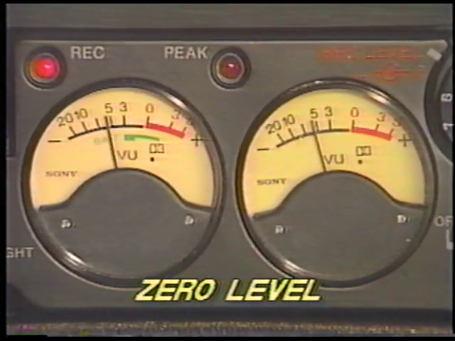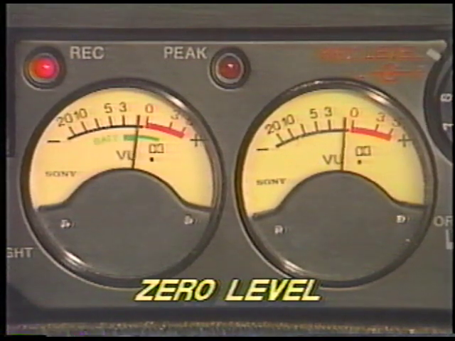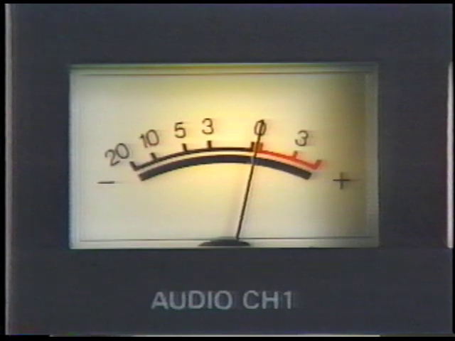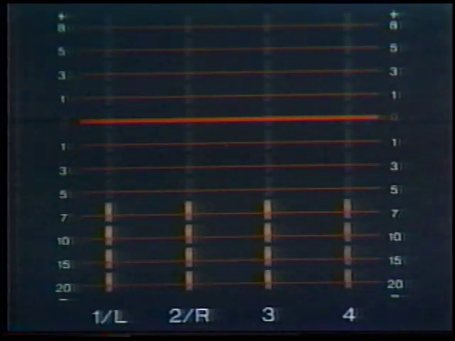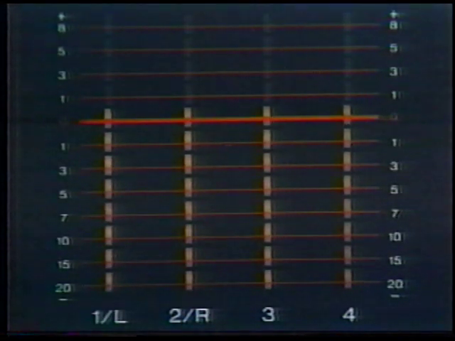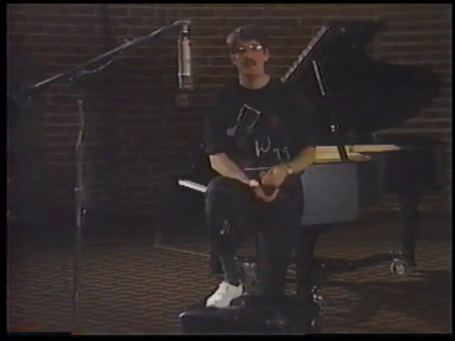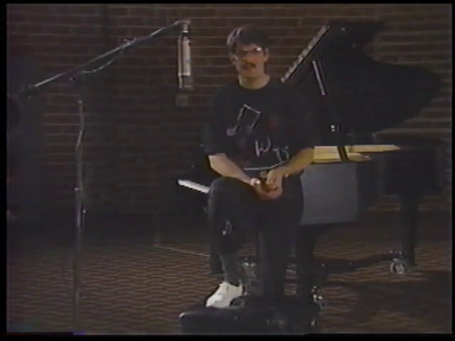Zero level is a point which the designers of a system, for instance a console or tape recorder, have chosen as the average maximum operating level of the system, though allowances have been made for occasional signals of greater magnitude. The strength of the signal is measured in decibels, a unit of sound measurement, above or below this average operating level. The dB unit is always measured in comparison to some reference level.